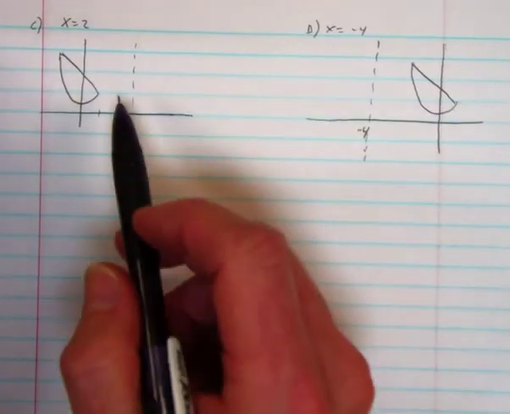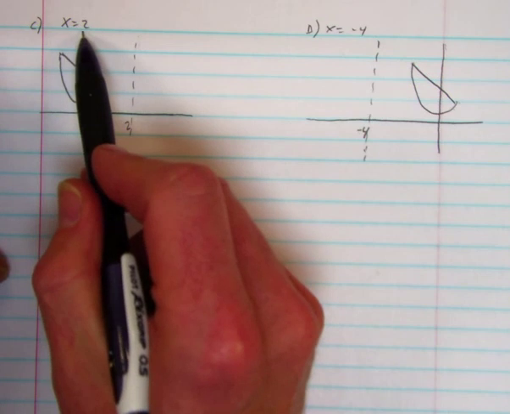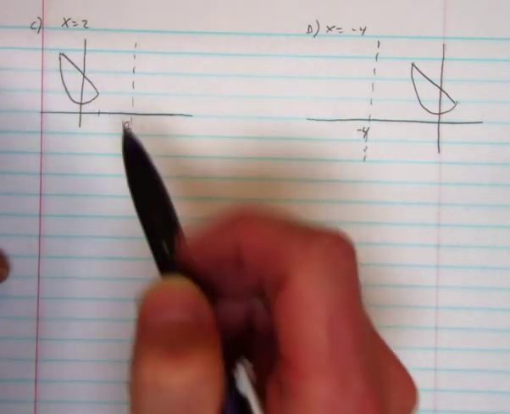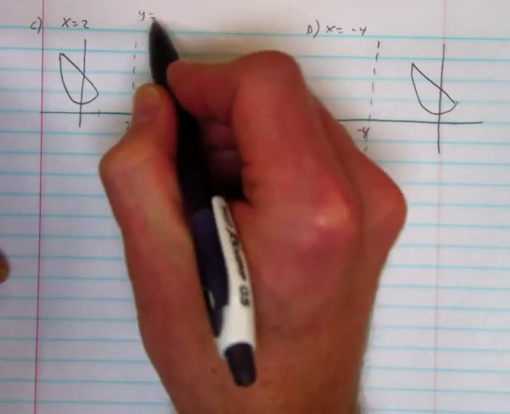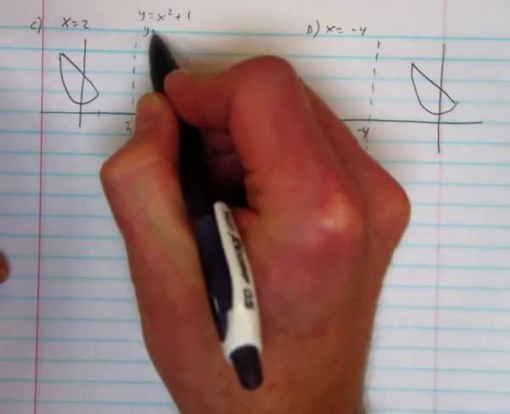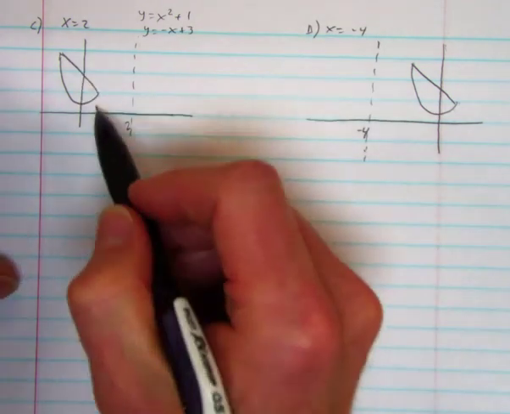Let's finish the rest of the problem. We're revolving around x equals 2, and again we're starting with those same equations, y equals x squared plus 1 and y equals negative x plus 3. So I've drawn the region.